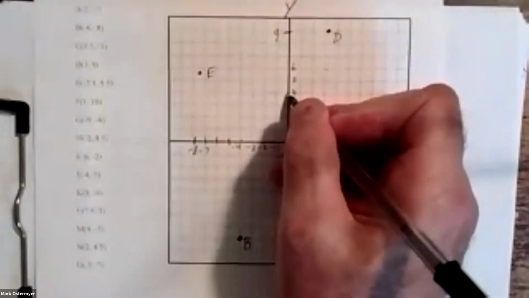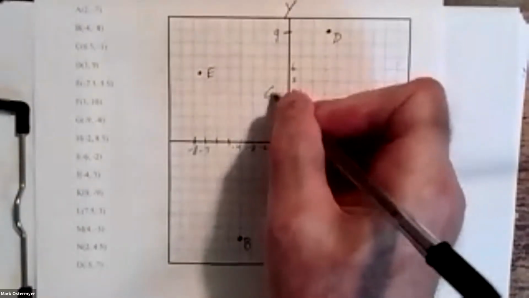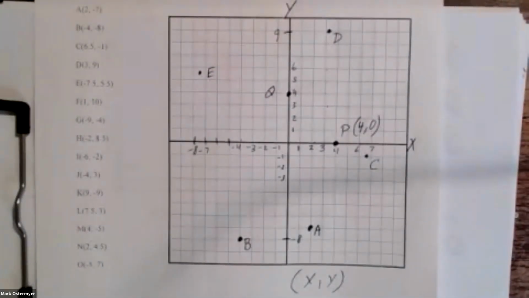So what point is this then up here, which I'll call point Q? What point would that be? Is it 6? I can't really see.